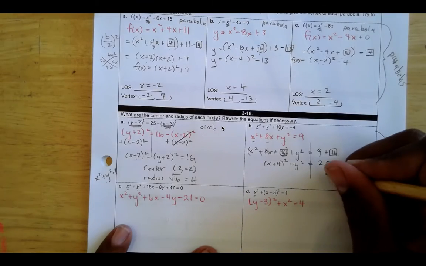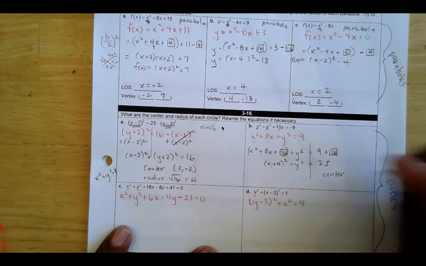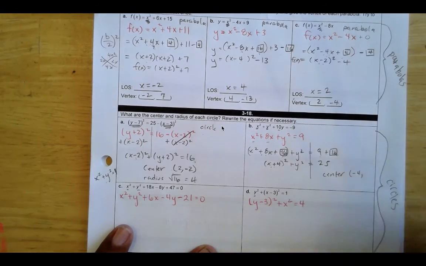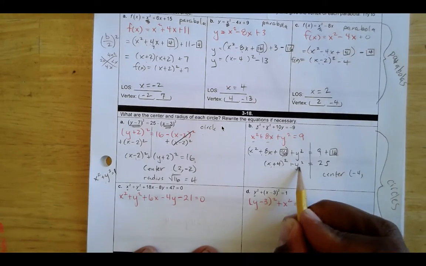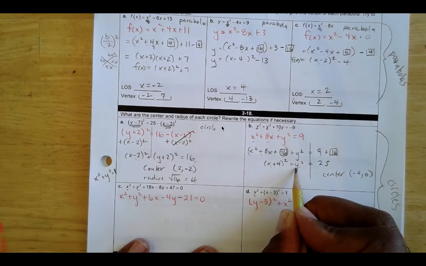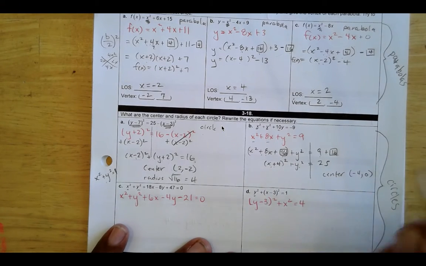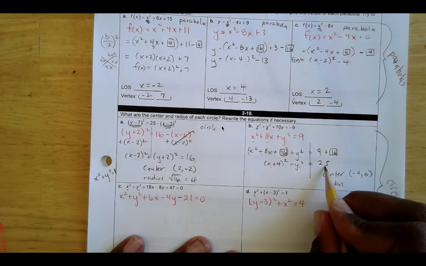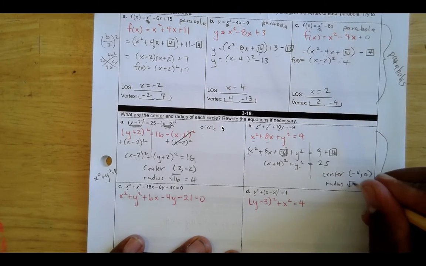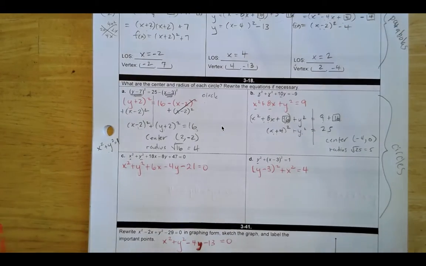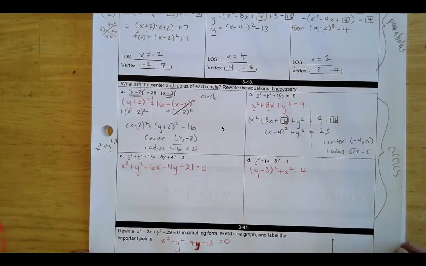So now the center, here, remember, x is a liar, so minus 4. And because it's just y squared by itself, it's 0. So anytime it's just x squared or y squared by itself, it's just 0 for that value. Okay, then the radius, again, I take the square root of that value, which the radius is now 5. Okay, so then that way I have enough information to actually graph it and make a sketch of it.